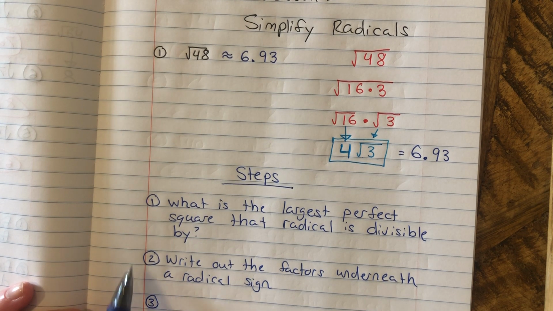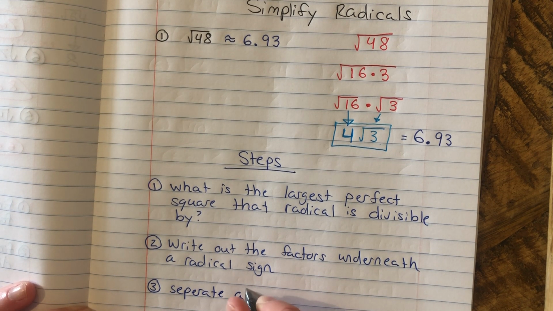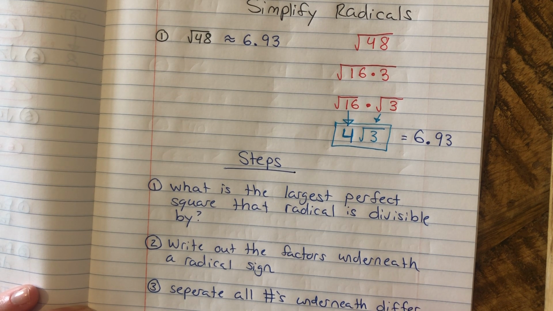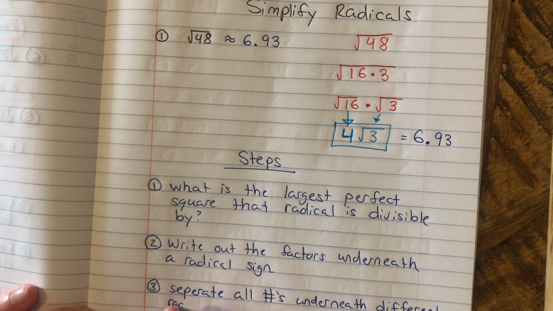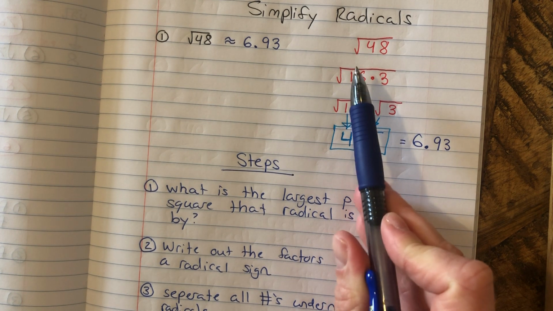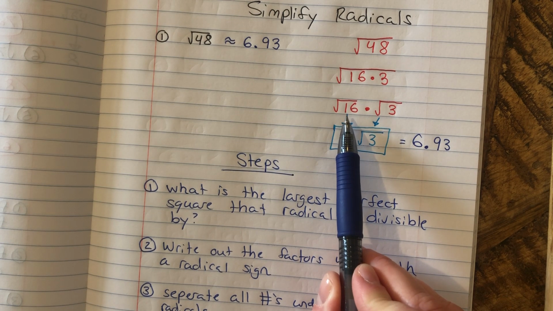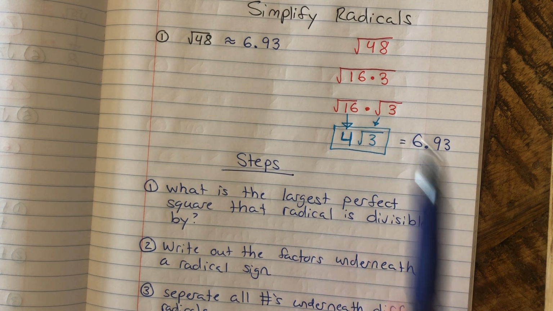If you're comfortable, you can kind of blend steps 2 and 3, but 3 is to separate all numbers underneath different radical signs. And that's referring to this step here, where we took the square root of 16 times 3, and we put it into the square root of 16 times the square root of 3.